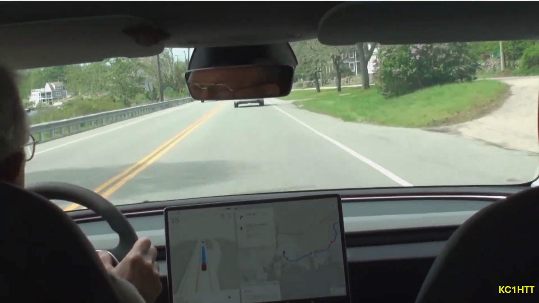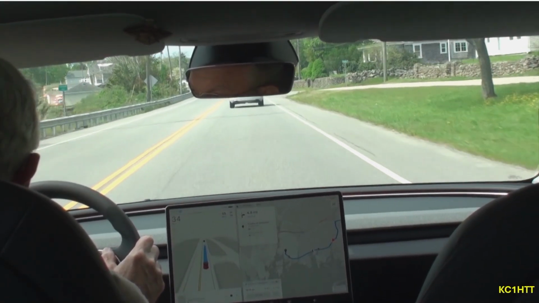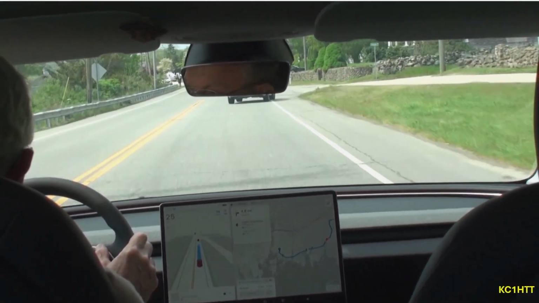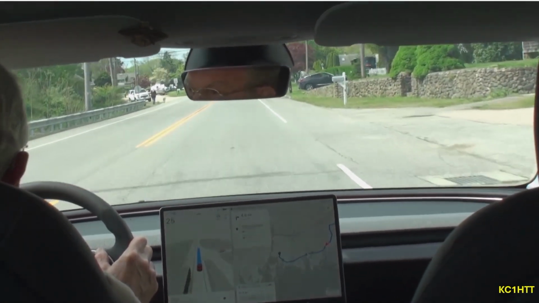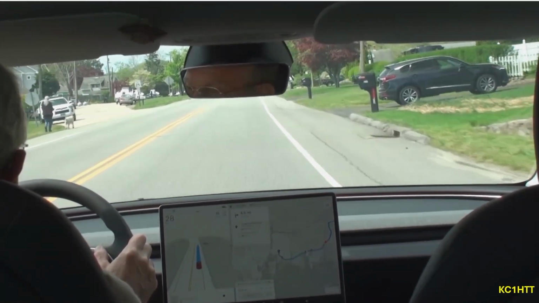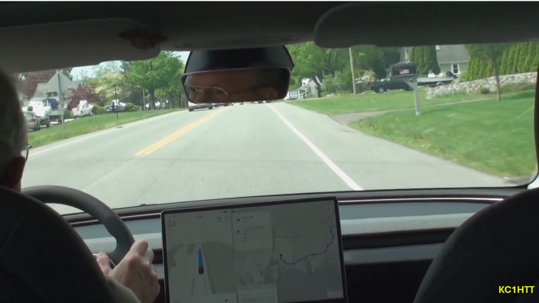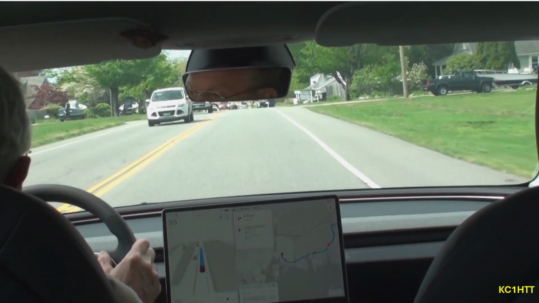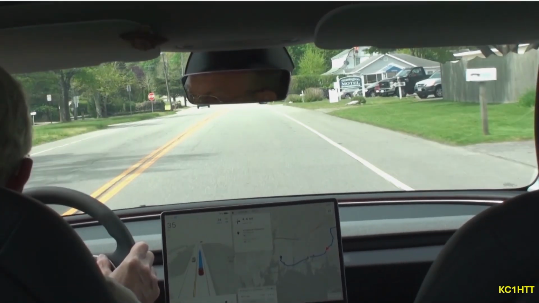You can see the blue vector again, and we're right about here. The car automatically slows down when the car in front slows down. And it's traveling again on an undivided two-lane highway at 35 miles an hour, following the traffic speed limits.